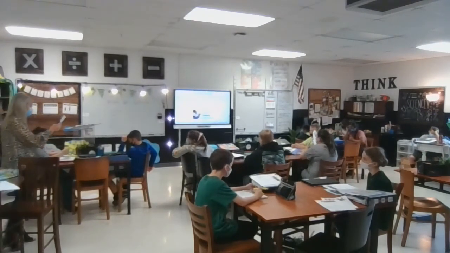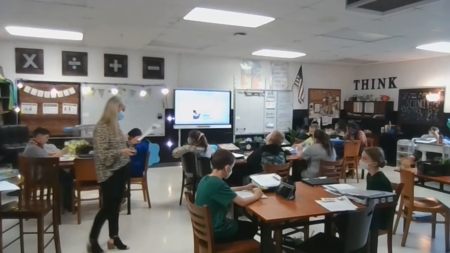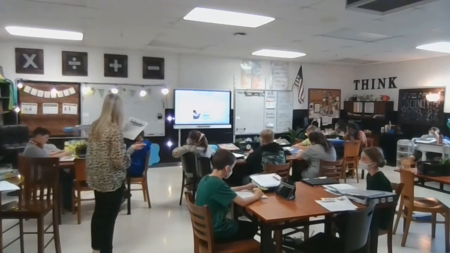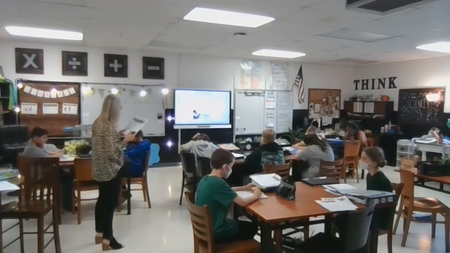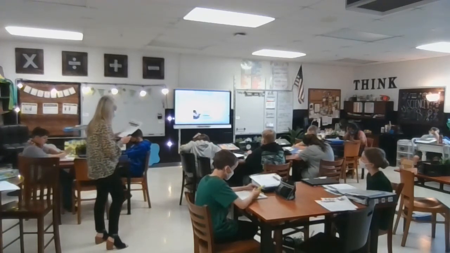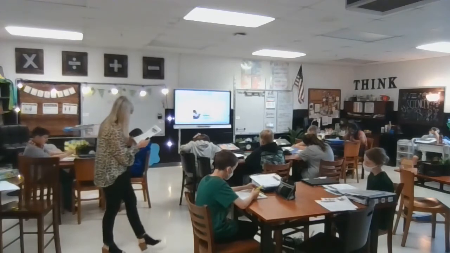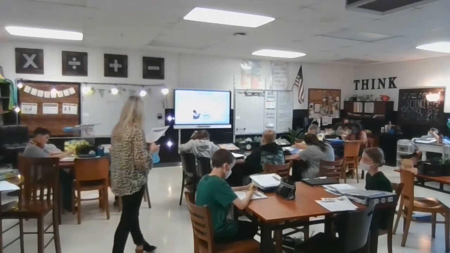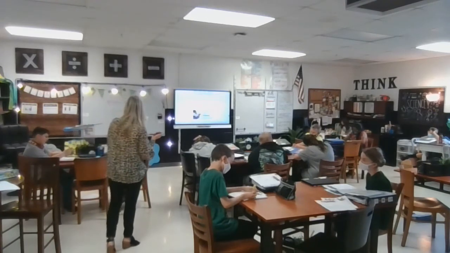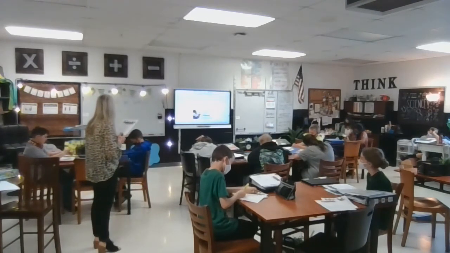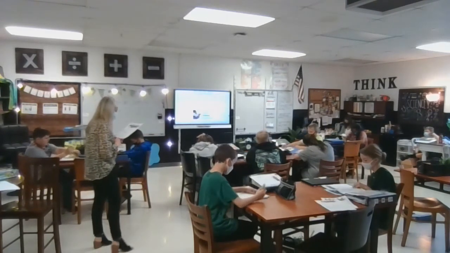It says, what is kinetic energy? Kinetic energy is the energy of an object that has due motion. As long as an object is moving at the same velocity, it will maintain the same kinetic energy. That's important. The kinetic energy of an object is calculated from the velocity and the mass of an object.